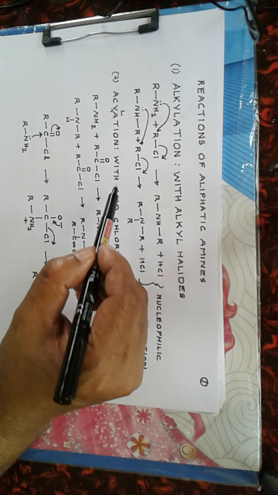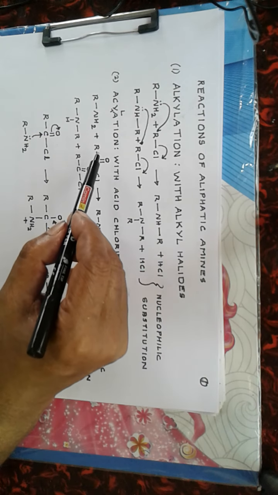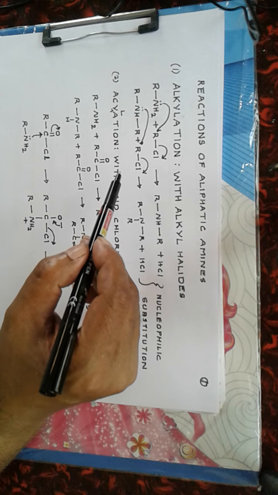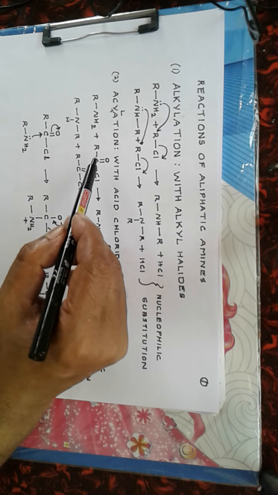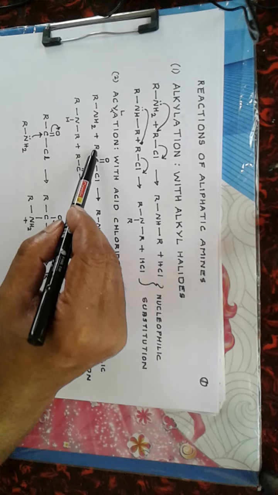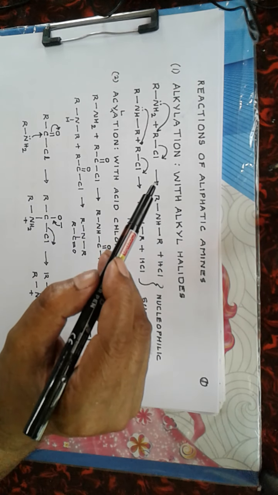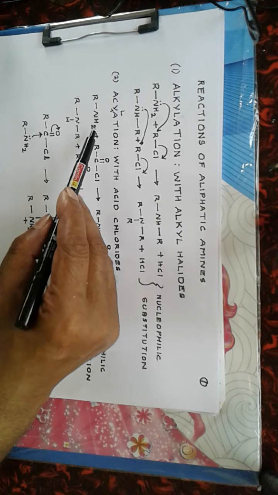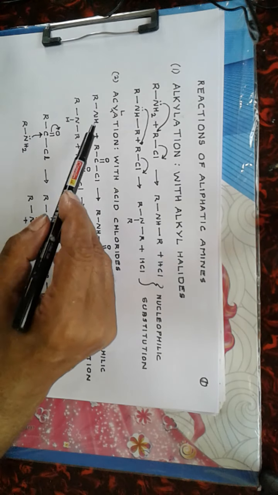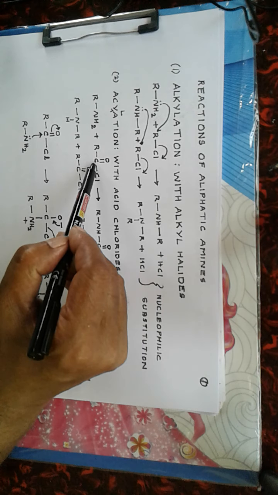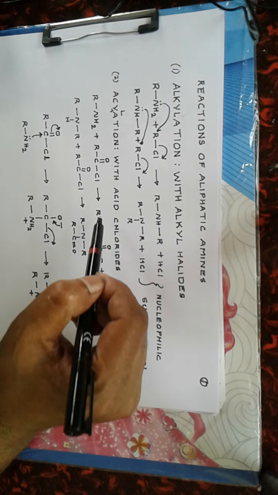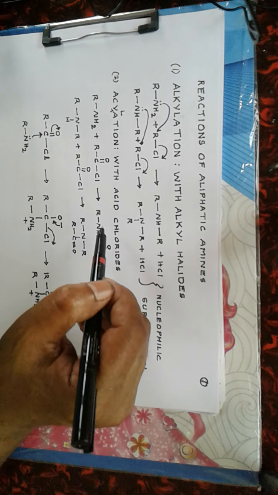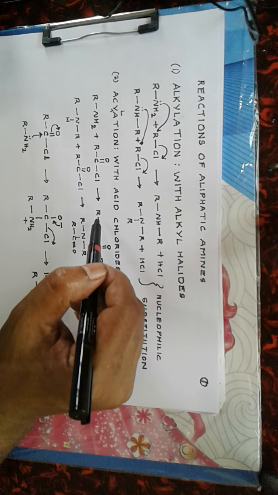Now acylation with the acid chlorides. Acid chlorides are derivatives of acids. On reaction with PCl5, we get the COCl group, and RCOCl represents an acid chloride. But the chlorine atom combines with H here, HCl is removed, and the NH portion gets connected to the C of the CO group. So we get RNHCOR. The CONH2 group is an amide group, and here we get a substituted amide.